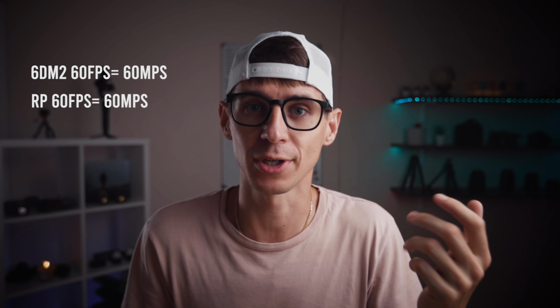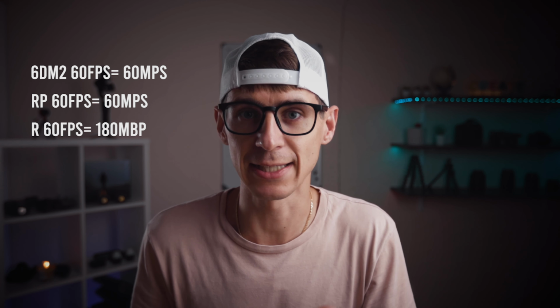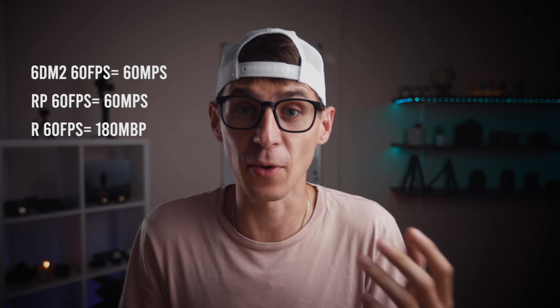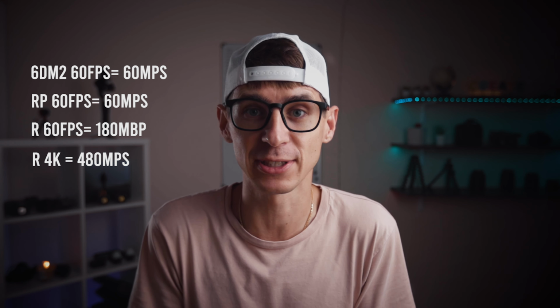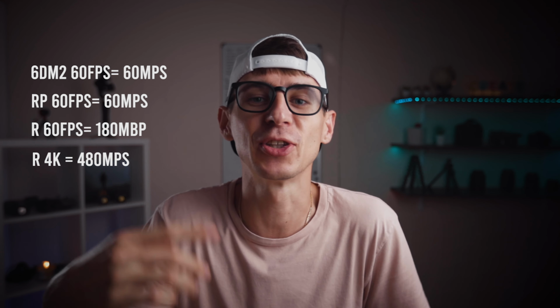For example, when you shoot 60 frames per second in 1080, your bitrate is 60 megabits per second. But in the R, that's where it shines. We got 180 megabits per second. That's 3 times the quality in 1080, 60 frames per second. And a whopping 480 megabits per second in 4K. However, don't forget, 4K is cropped and there is no dual pixel autofocus. So there is this contrast autofocus here.